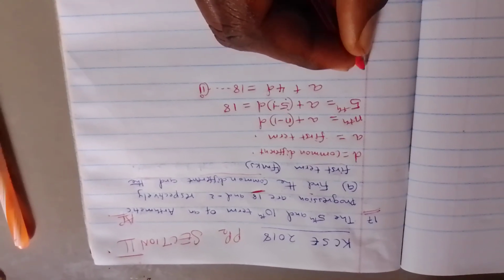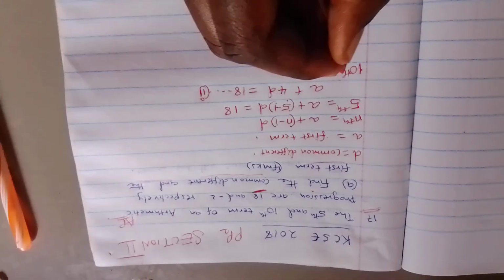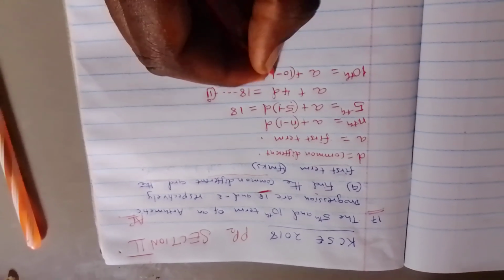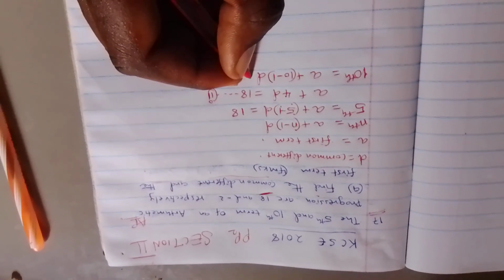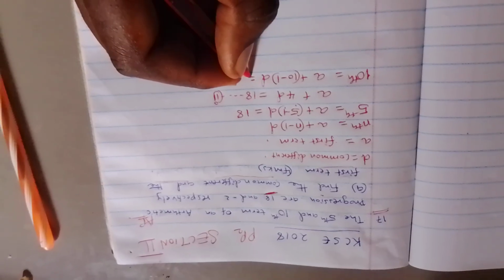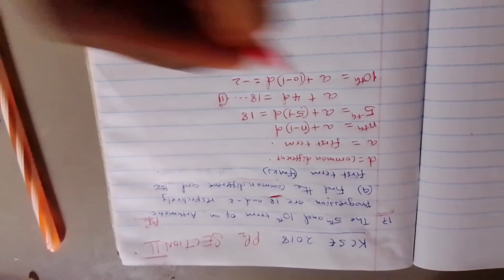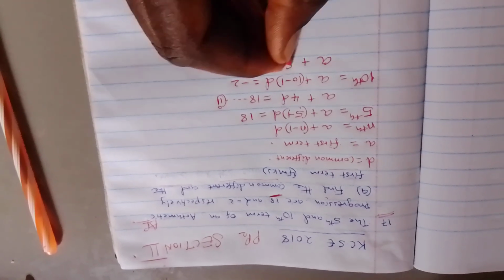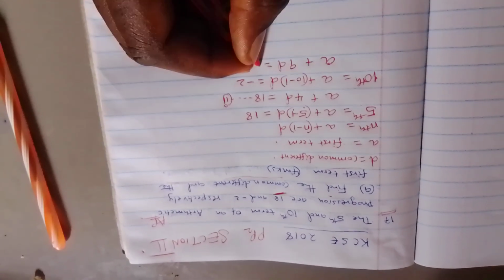Then for the 10th term, it is equal to a plus 10 minus 1 multiplied by d, which is equal to -2. Therefore, a plus 9d is equal to -2.